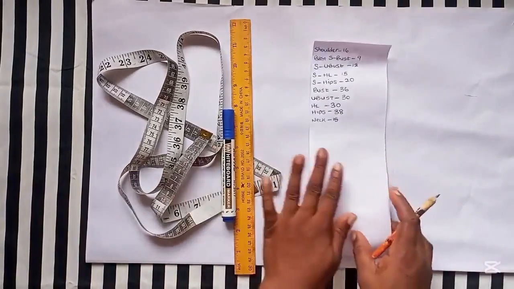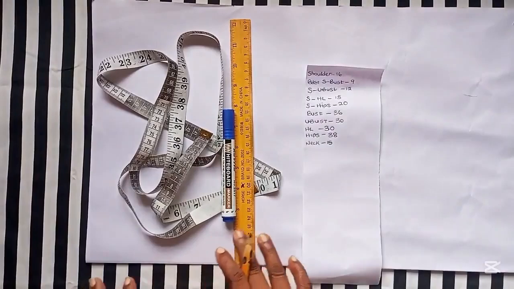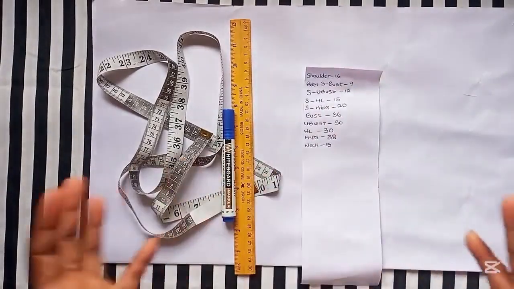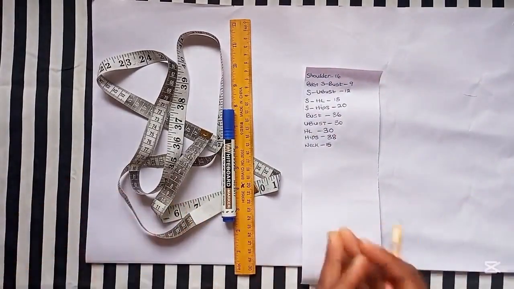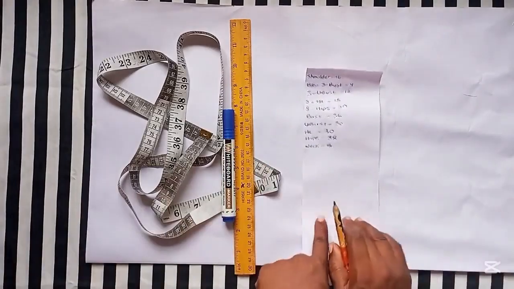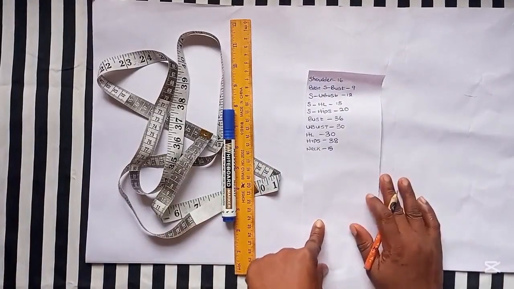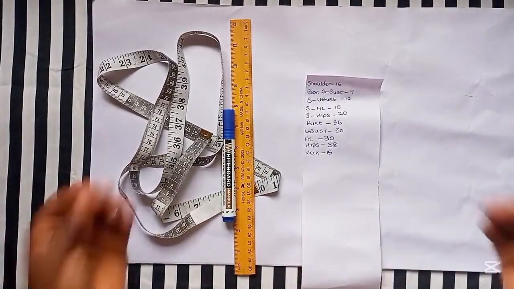Then we also need our measurements. I taught you how to take body measurements, right? So you're going to use the measurements that you took, whether the ones from the mannequin or the ones you took on yourself. You're going to be using them to draft this basic bodice pattern right here. So without much further ado, let's just get right into it.